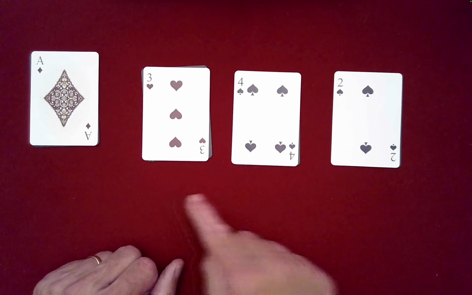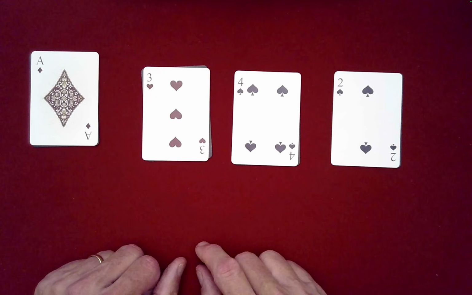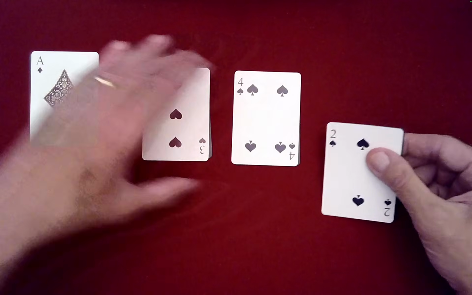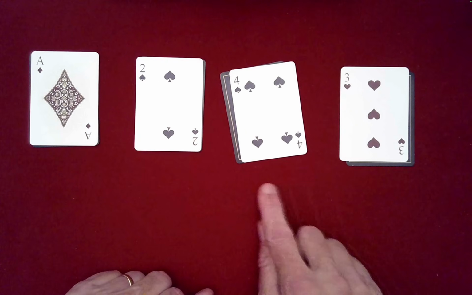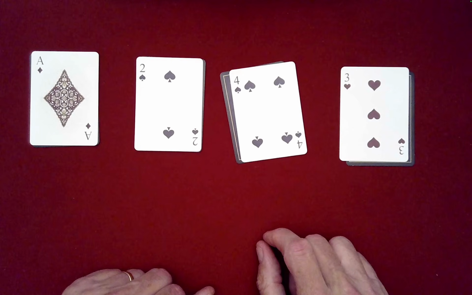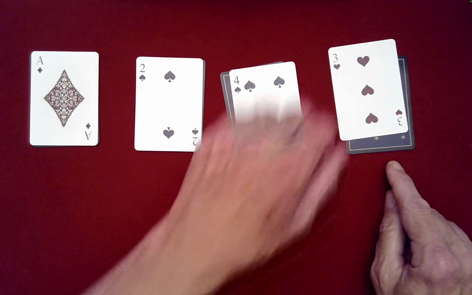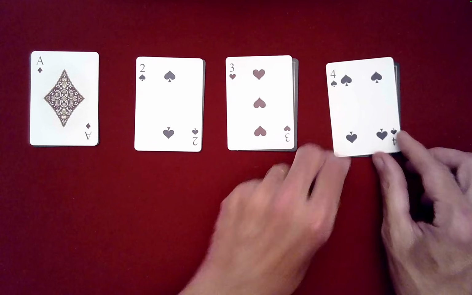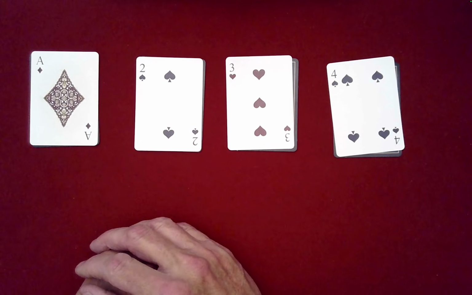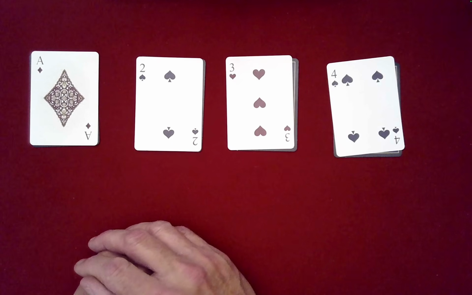Spectator 2, do you see one of your 2 cards face up? You do. Which one? This one? Okay, very good. Spectator 3, do you see one of your cards face up here? You do. Which one? This one? Okay. And then spectator 4, does this happen to be one of your cards? It is. Very good. Okay.